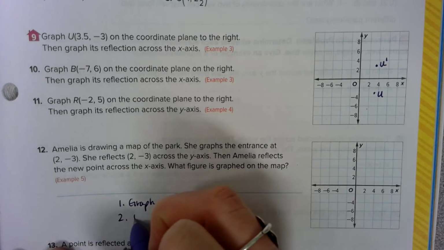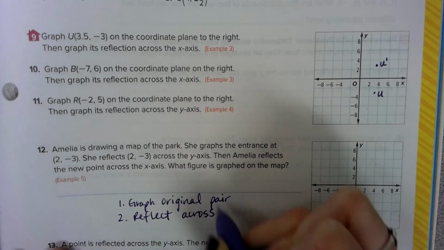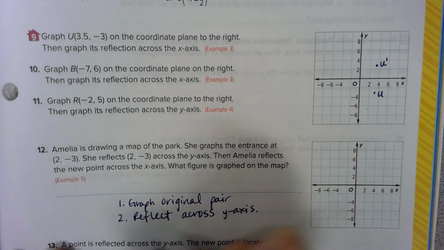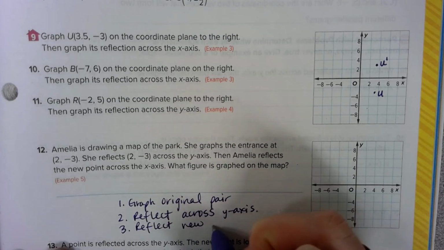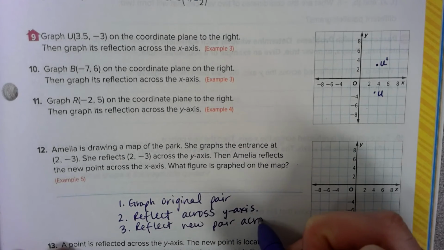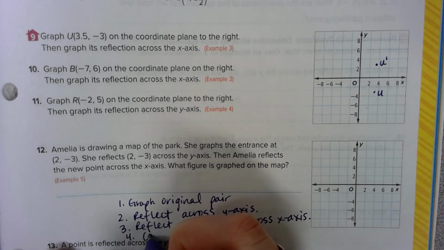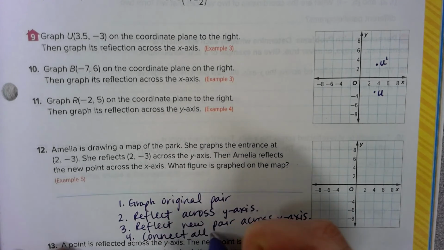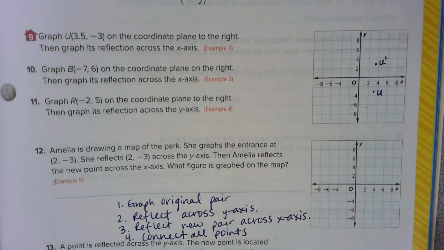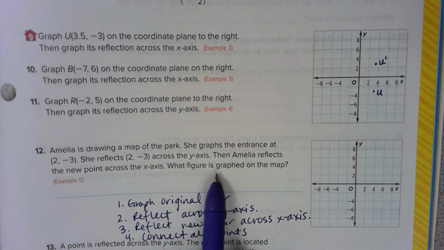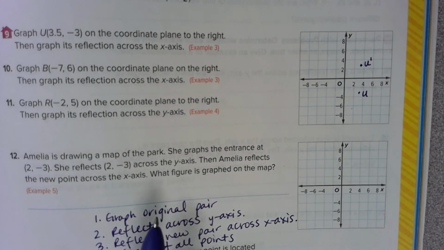Reflect across the y-axis. I would reflect the new pair across the x-axis, and then connect all your points. Once you have three things graphed in here, connect them, and it's asking you what figure is graphed on the map. So you're going to show all your work over here, and your answer is going to tell me what figure, or what shape, is graphed on the map. So that's what you're writing in here.